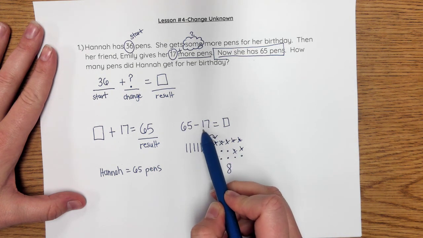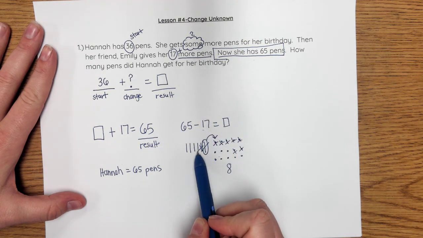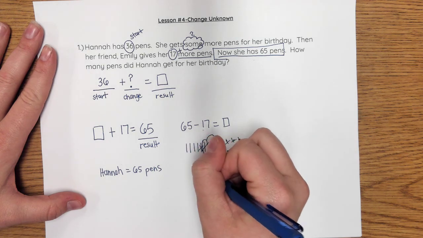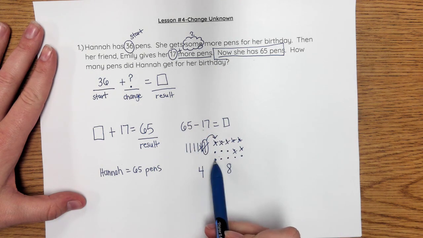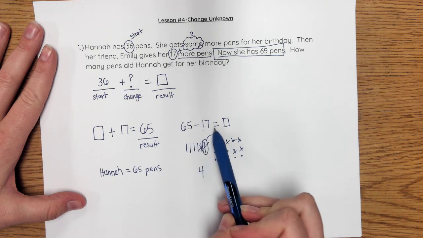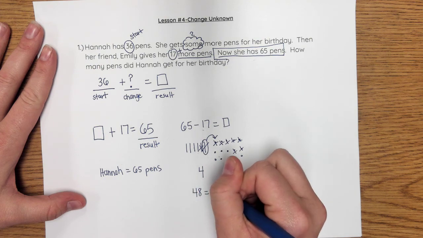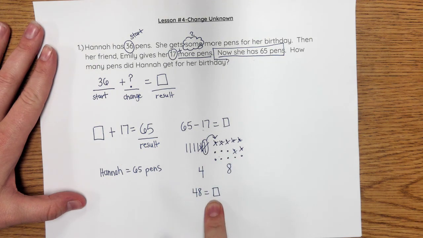Now I still have to take away my 10. So I'm going to take away 1 ten. I see that I have 1, 2, 3, 4 tens left. So my number for this square that I figured out right here when I did 65 minus 17, 48 equals that box. I now know that unknown number.